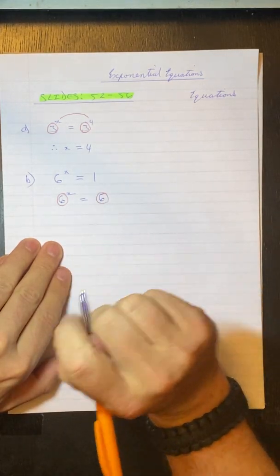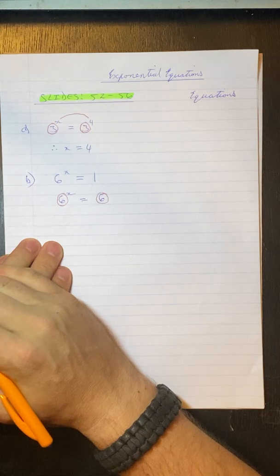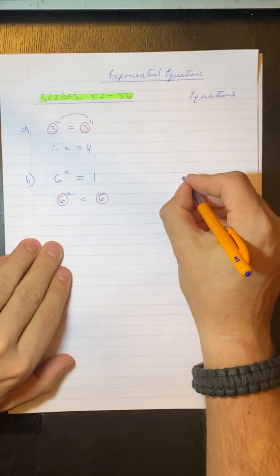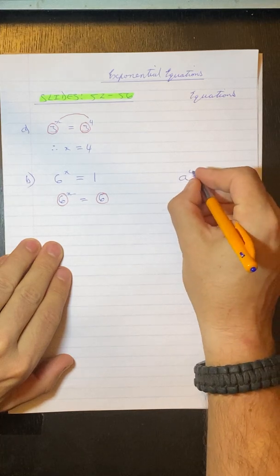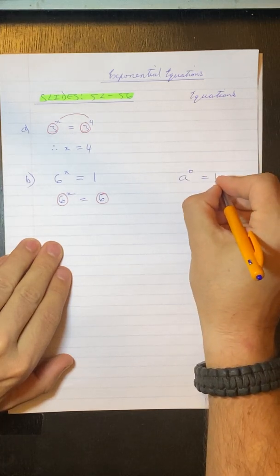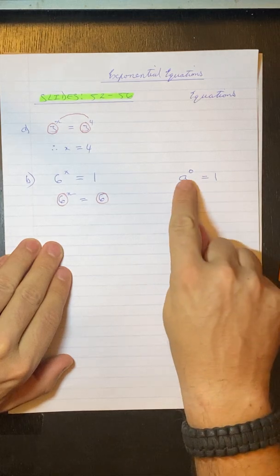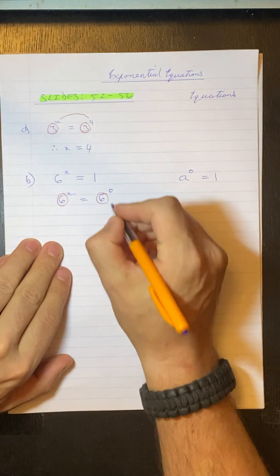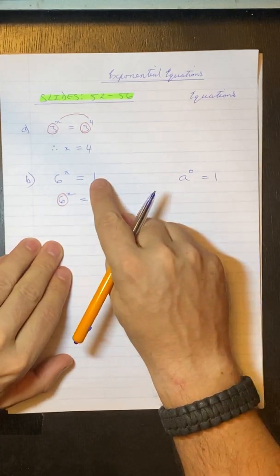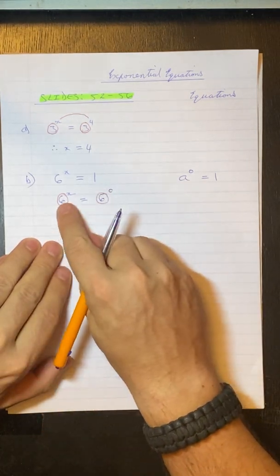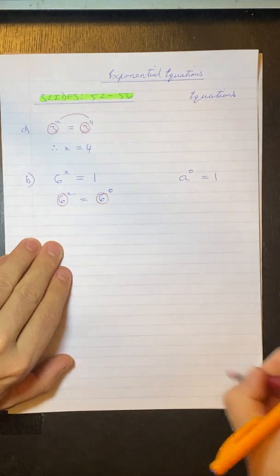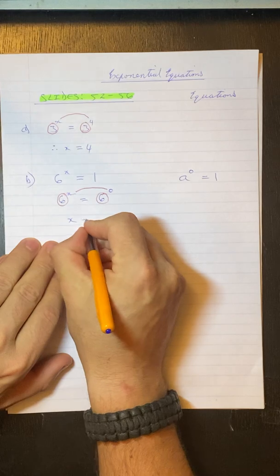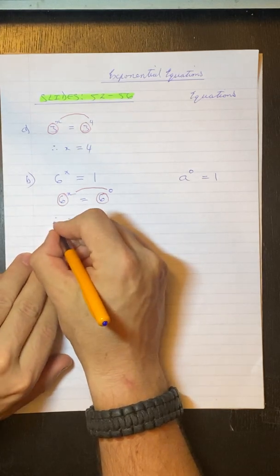Now, if you go back to last year's work, you learned one of these laws, that a to the 0 equals 1. Anything to the power of 0 is 1. So that means it's 6 to the power of 0, because 6 to the power of 0 will give you 1. Now, bases are the same, 6 and 6. That means that the exponents must be equal. So x must be equal to 0.